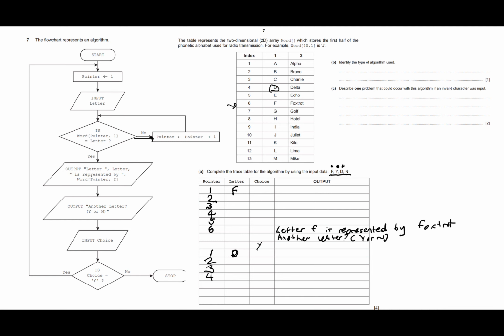So let's do all that again. So remember, we're down here now, so we need to come across. So we're working from left to right. Right, so we have letter space and then the variable letter D is represented by, and then it's pointer comma 2, so pointer is 4, so we come down to 4 here and 2 is delta. Okay, right, so we've done that.